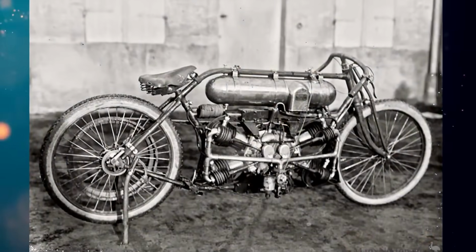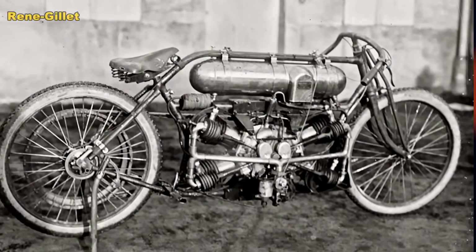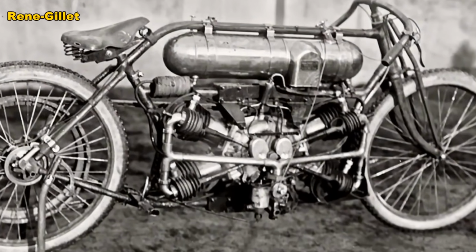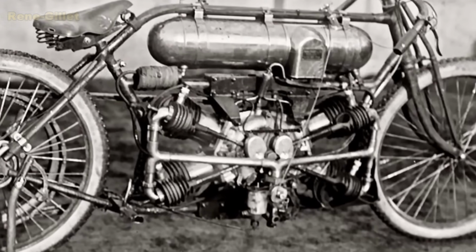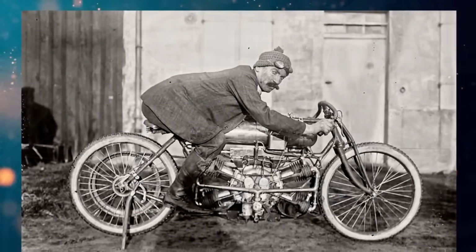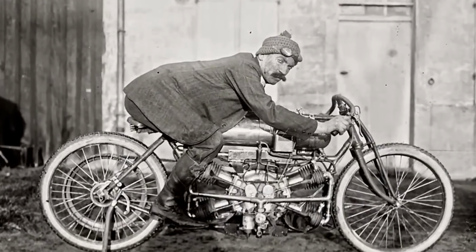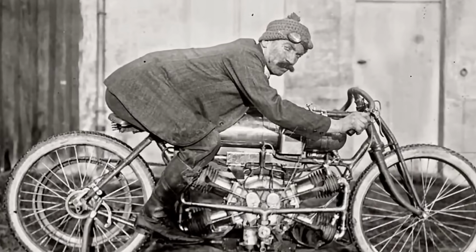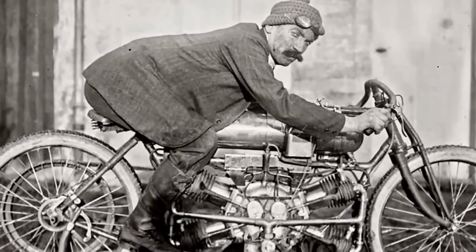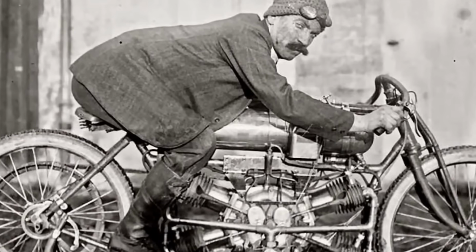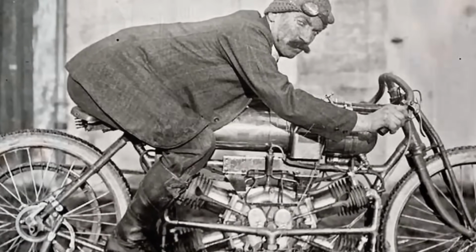But the very first motorcycle with a stationary radial engine can truly be considered this René Gillet from 1911. Its 4-cylinder engine had a displacement of 2.6 liters and produced a maximum of 22 horsepower. The motorcycle was meant for competitions and was apparently built as a one-off.